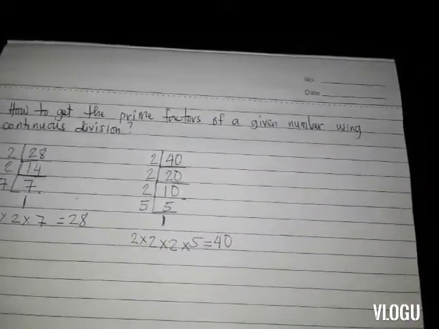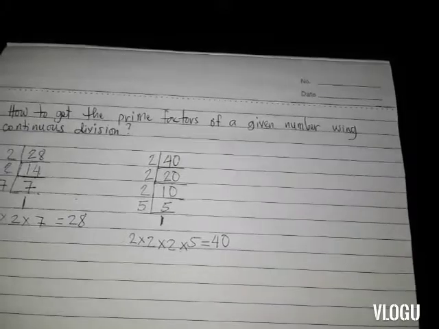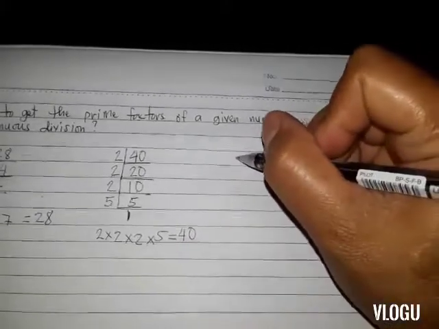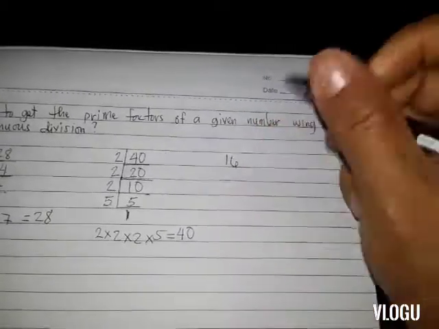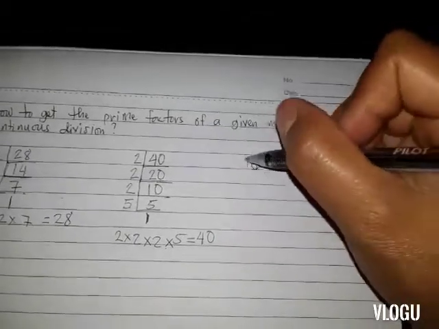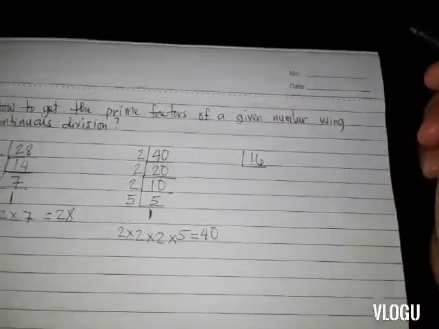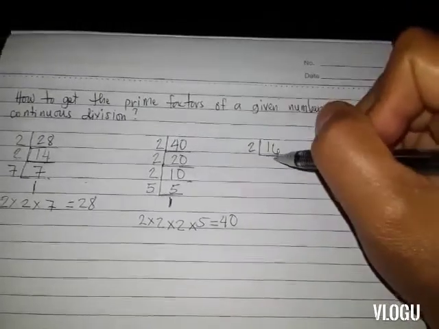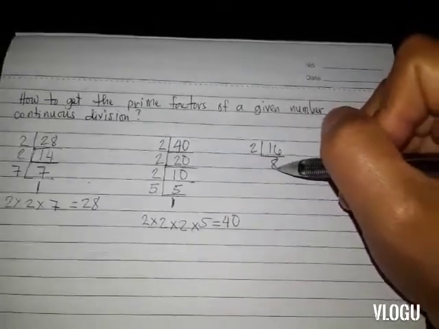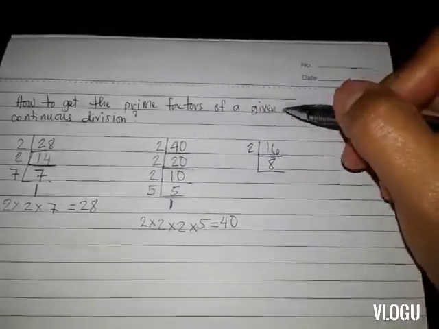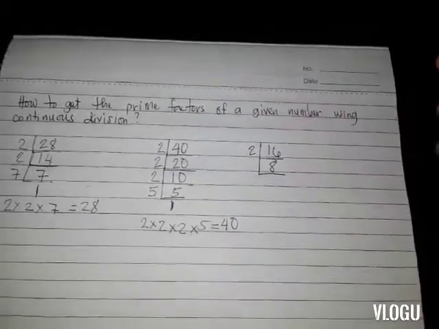Next example, we have 16. Okay, let's start with 16. Of course, first we're going to divide with the smallest prime number. So 16 divided by 2 is 8. So let's divide the quotient with another smallest prime number, which is 2.